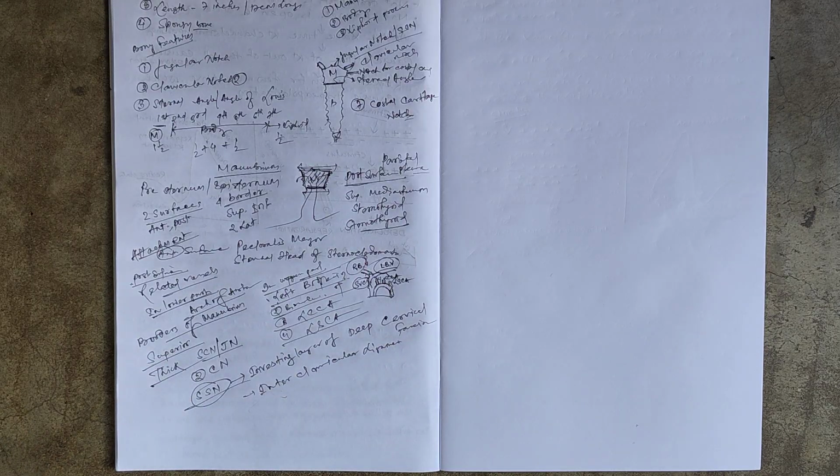So what are the attachments? The suprasternal notch has two attachments: one is the investing layer of deep cervical fascia and the other is the interclavicular ligament.